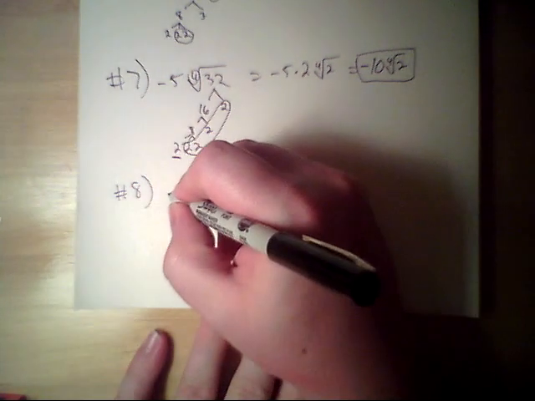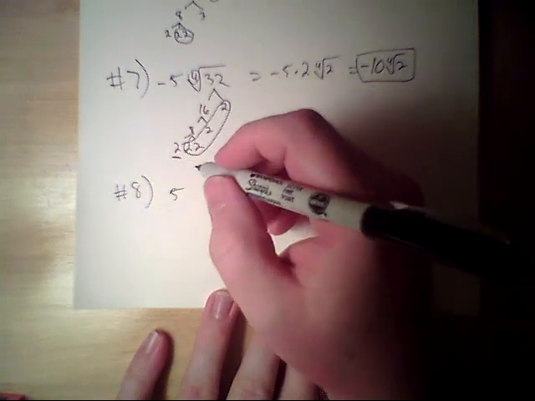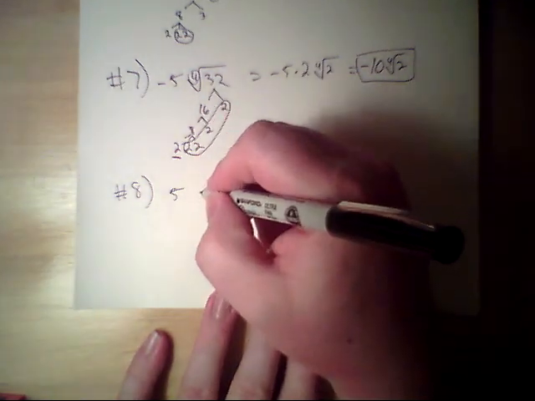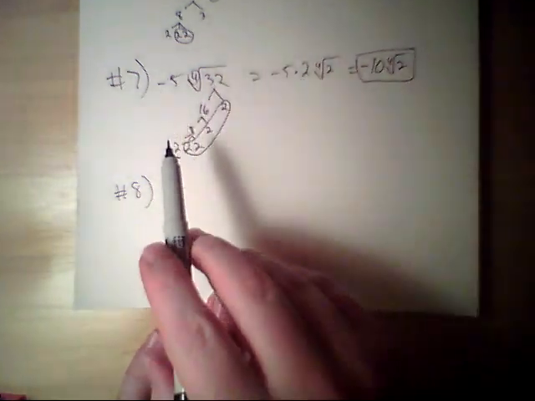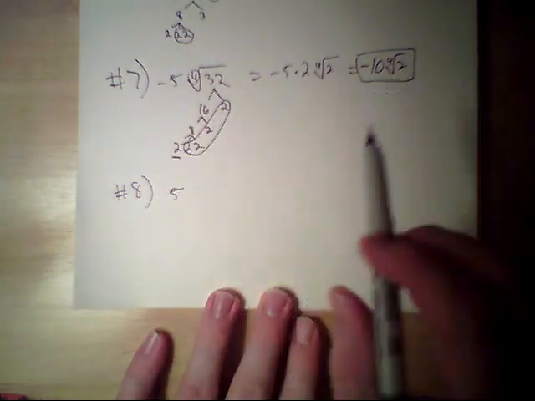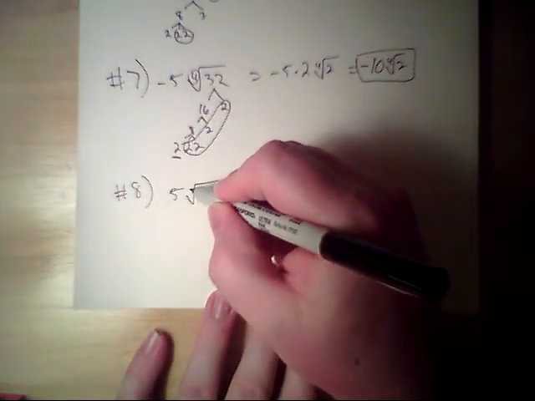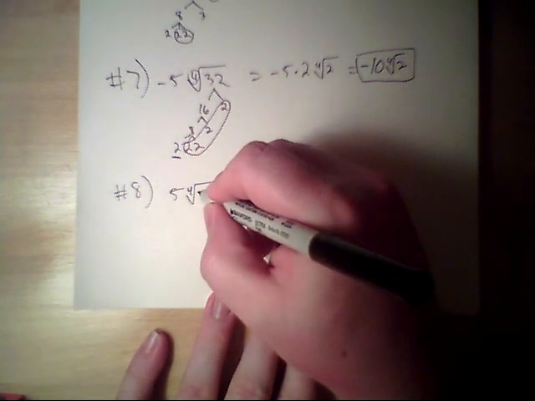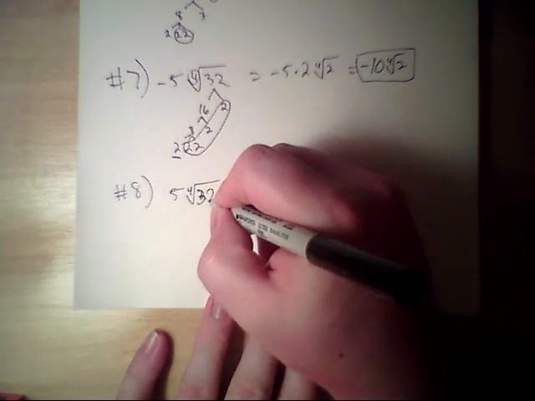We have the 5 times the 4th root of 32 again. Okay. Well, this is kind of lame, right? It's just going to be the negative of this. So we know it's going to be 10 times the 4th root of 2, but let's break it down just for good measure. 4th root of 32.